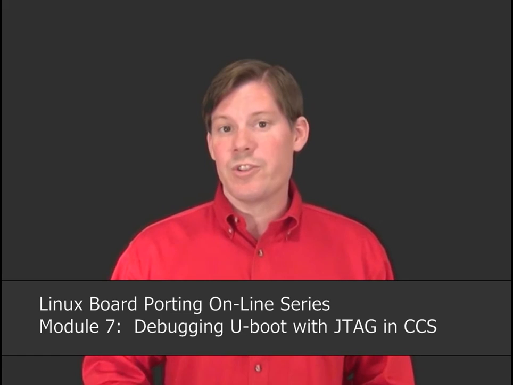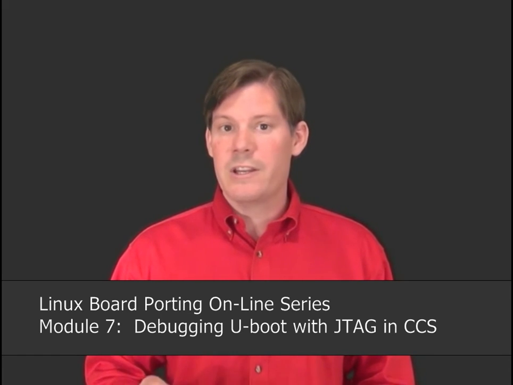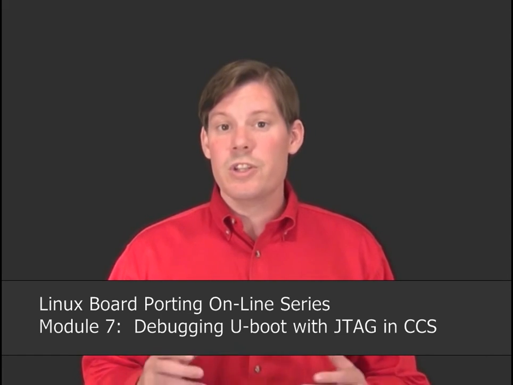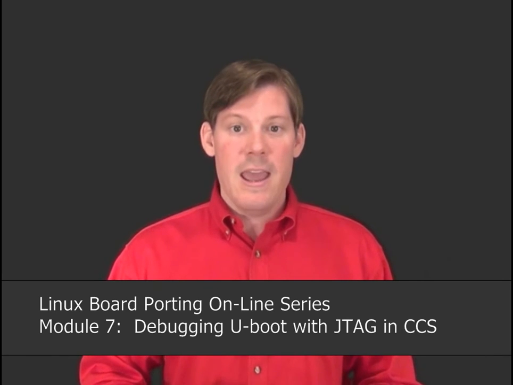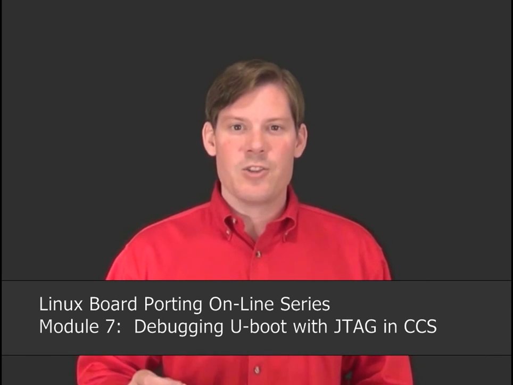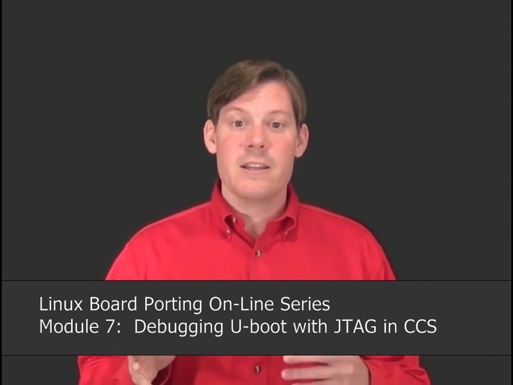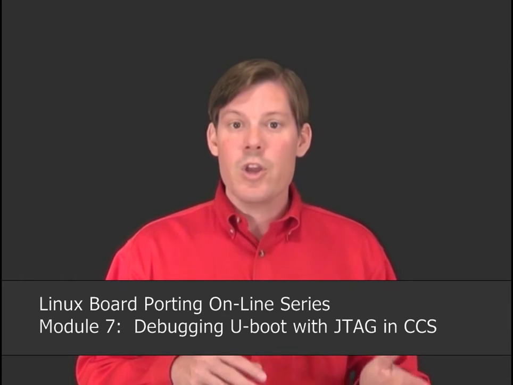Welcome to Module 7 of the Linux Board Porting online series. This is the final in a series of 3 modules which are centered around debugging U-boot in Code Composer Studio using JTAG based debugging. And as you might guess, this is the module where we will finally connect to a running board using JTAG and step through our U-boot code at the source level using JTAG debugging.